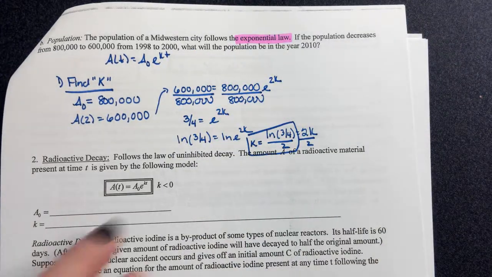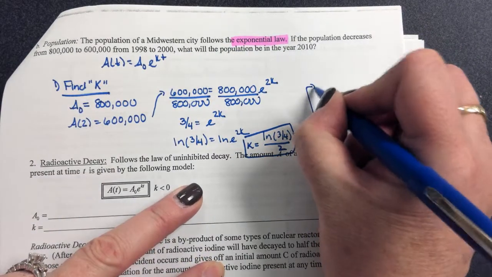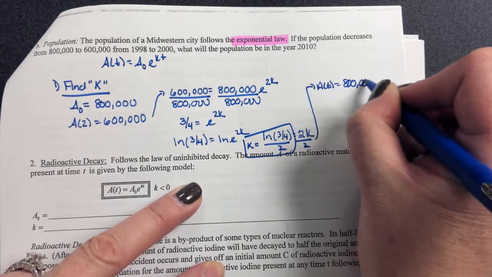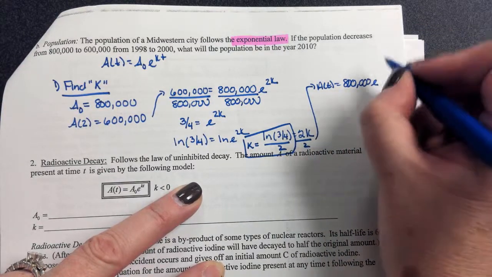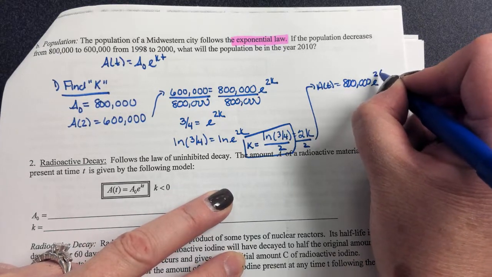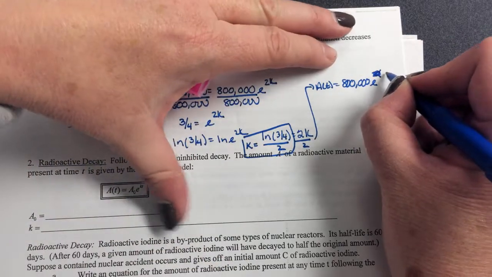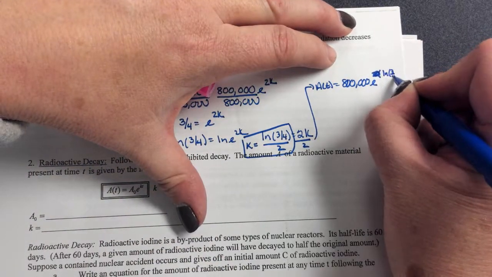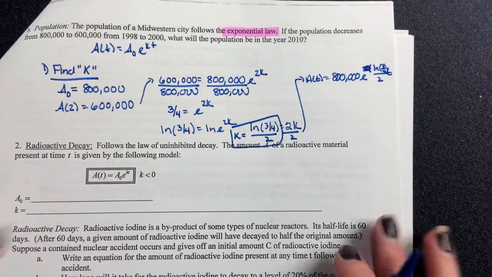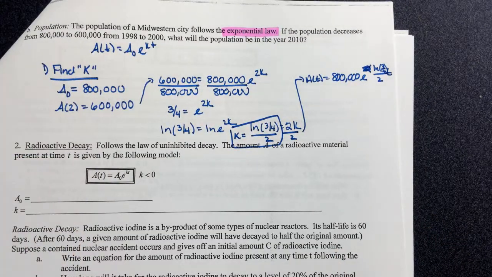Now, the model that I'm going to be using to answer the question, A of t is equal to 800,000 times e raised to the 2 times natural log of 3/4 over 2 times t. That's the model we're going to be using. Again, that natural log of 3/4 over 2 is what's stored in the calculator. But that's the formula we're now going to be using to answer the questions.